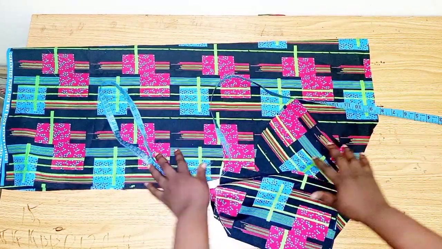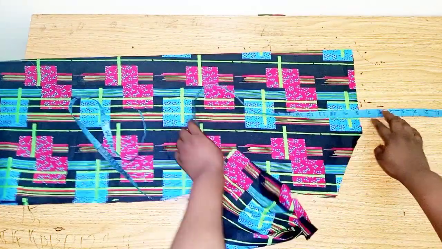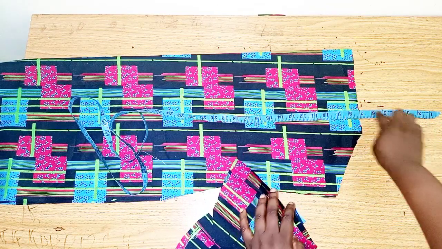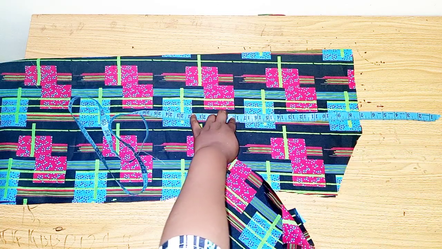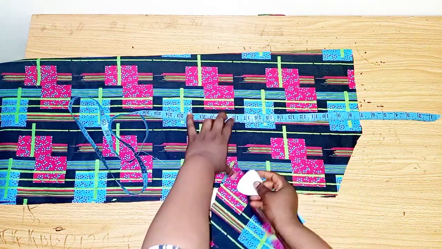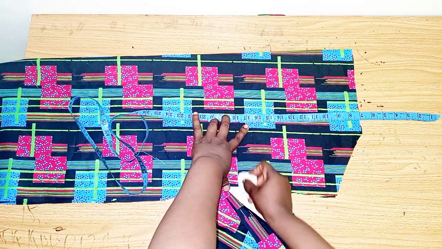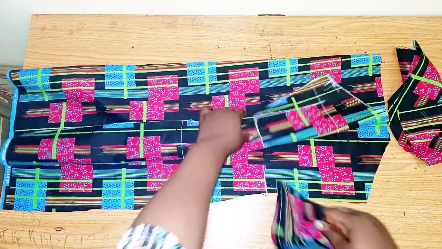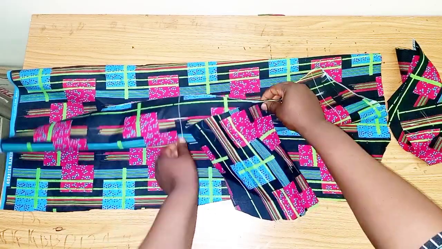So I'll be measuring down 18 inches. Remember, you always take your measurement from this point. You place your measurement like this. So I'll measure out 18 inches. So this is my 18 inches. So I'll be placing my pocket like this. On this 18 inches, I'll sew it down like this.